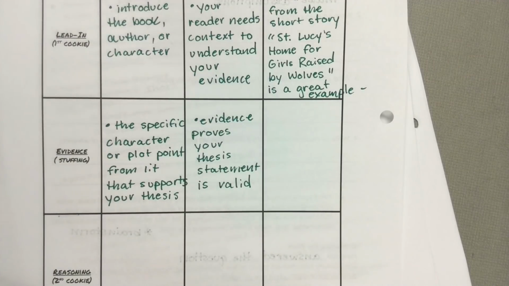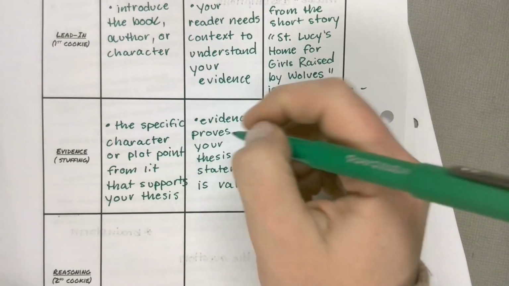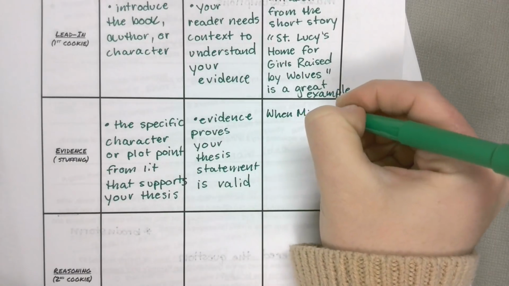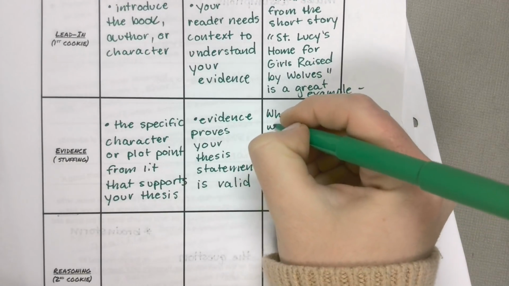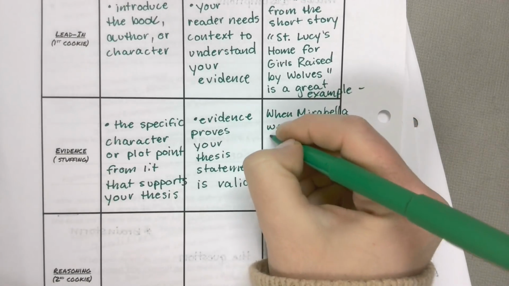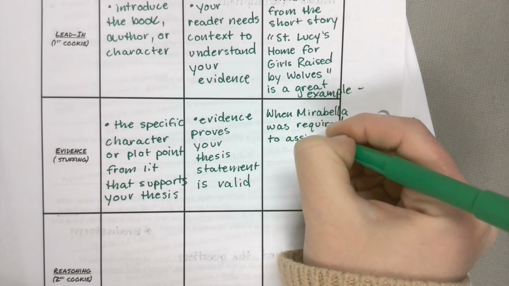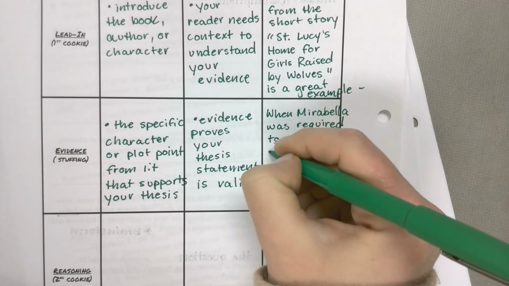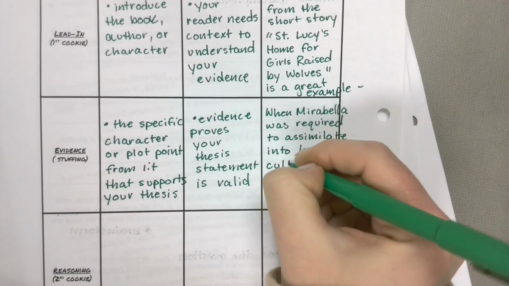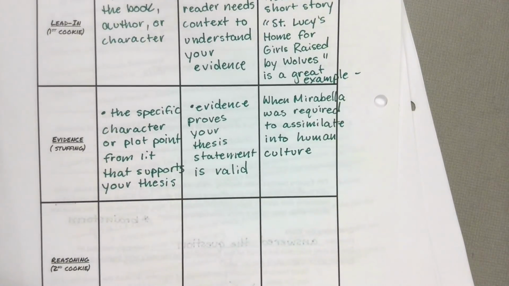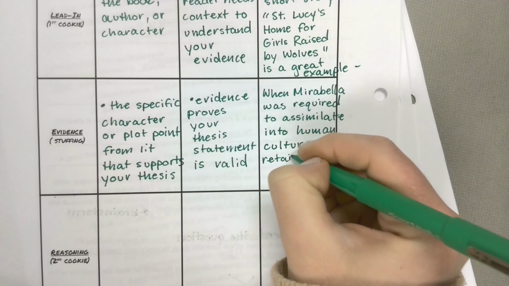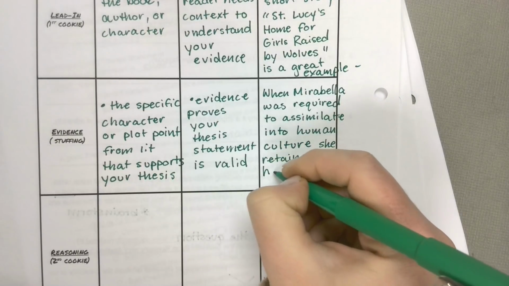An example of evidence is that specific plot point in the story from St. Lucy. So we're going to say when Mirabella was required to assimilate into human culture, she retained habits from her home culture.